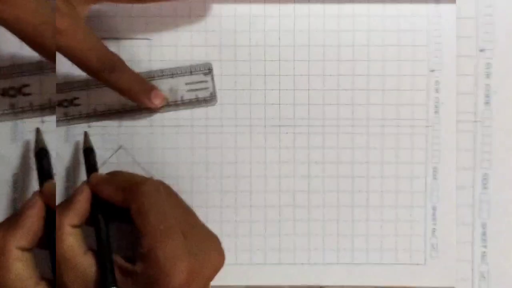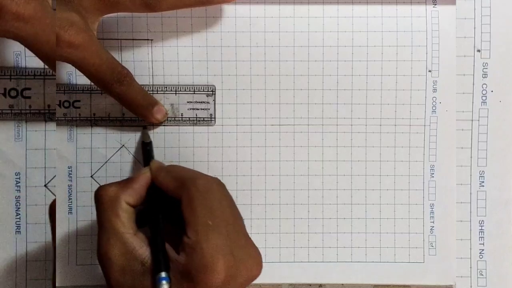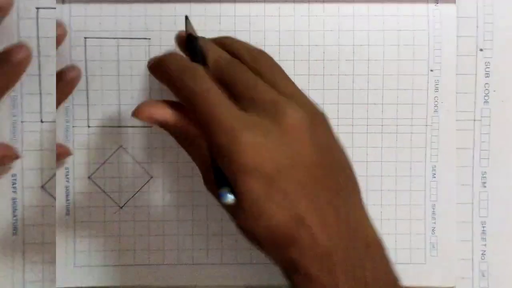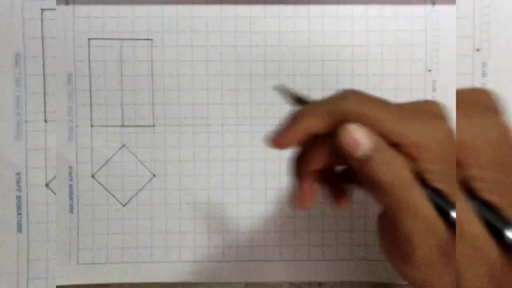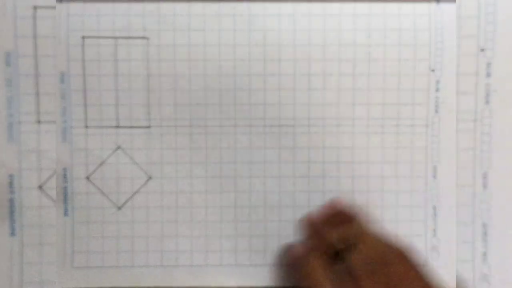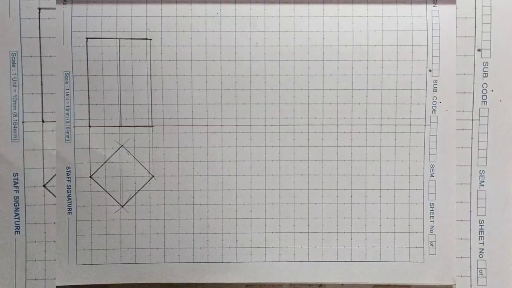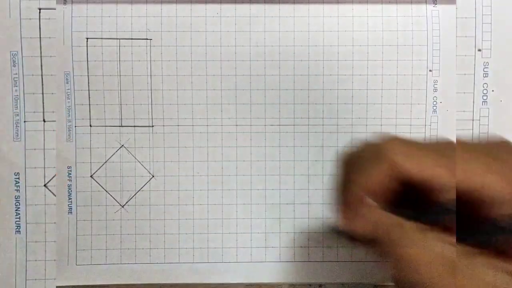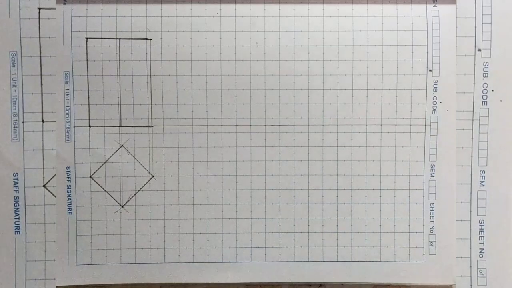So it's done, the first stage is done. It might not come out neat because I cannot come in front of the camera, so I'm doing it this way. Just ignore that.